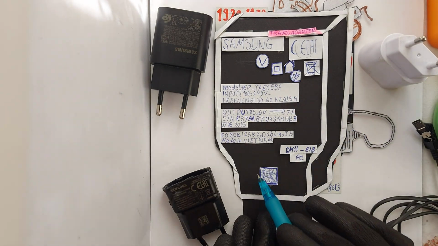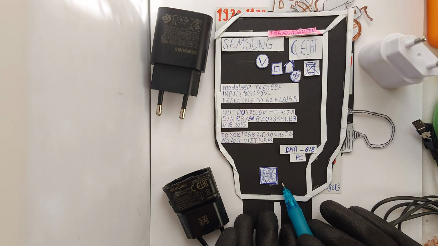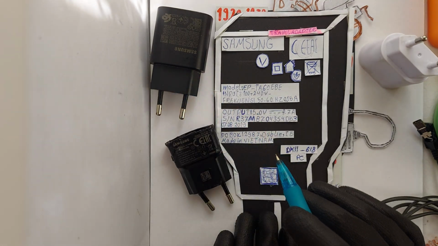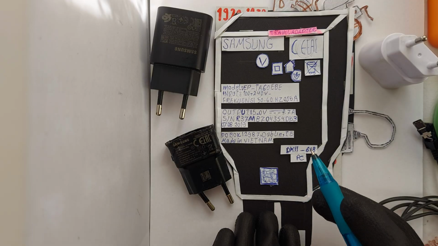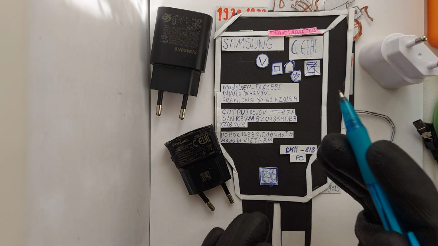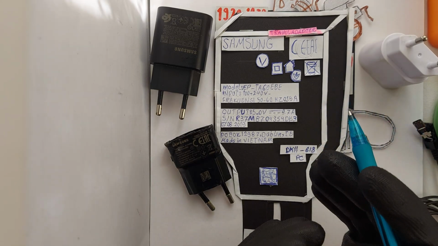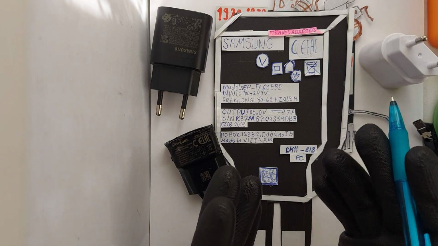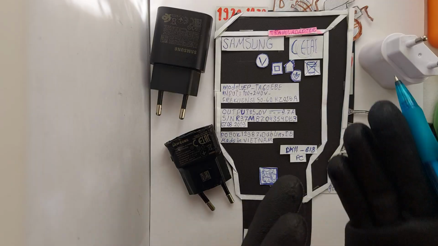We have a QR code right here. The QR code on the charger is typically used for authenticity verification. It can be scanned with a phone to check if it is genuine. Factory traceability helps the manufacturer track production date, production line, and batch, etc.